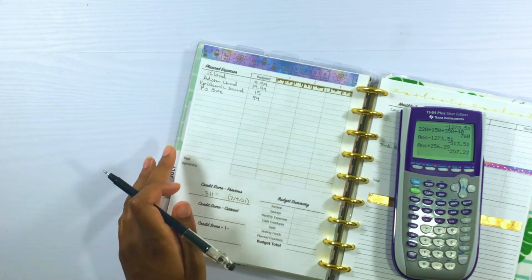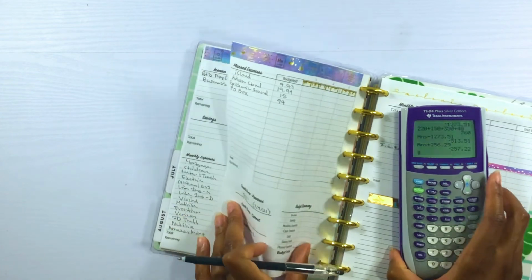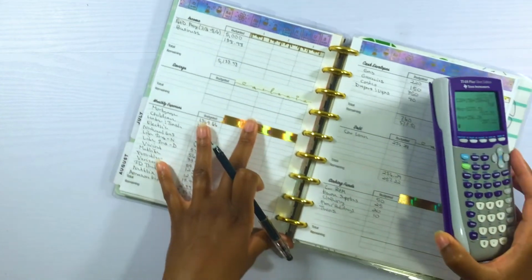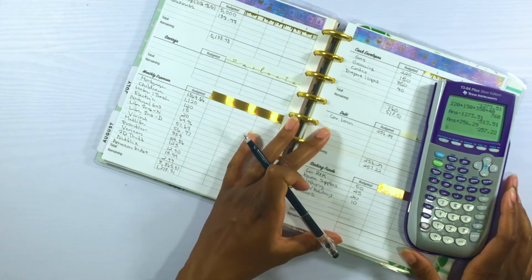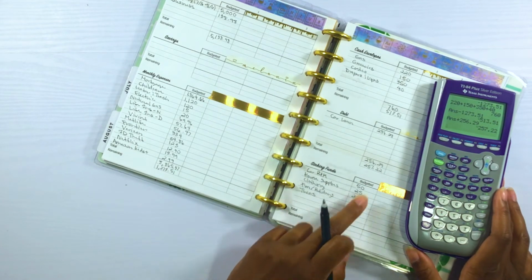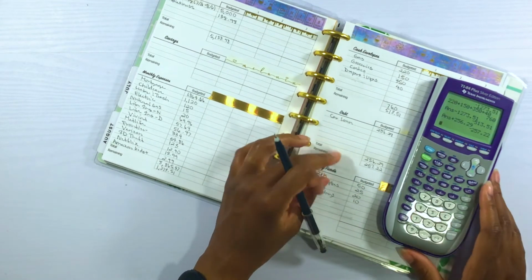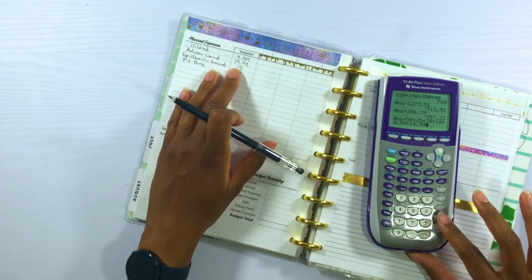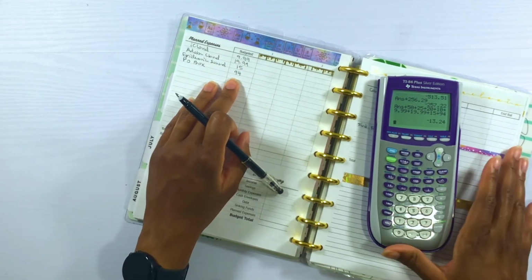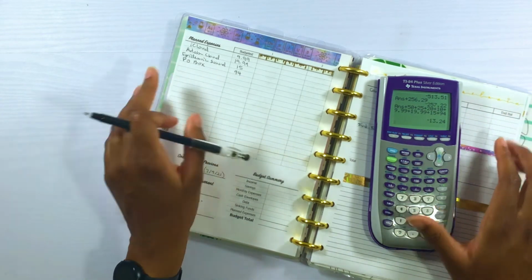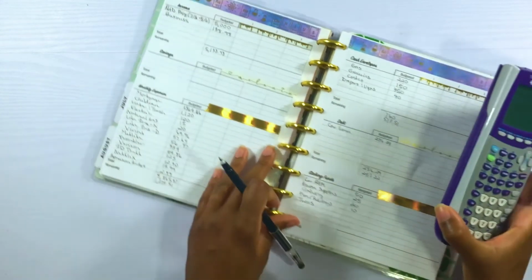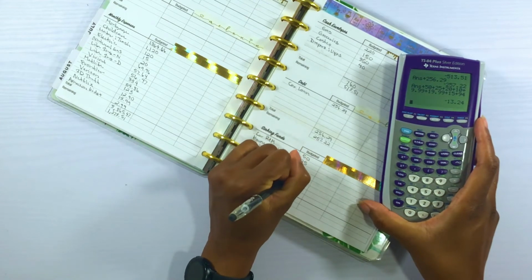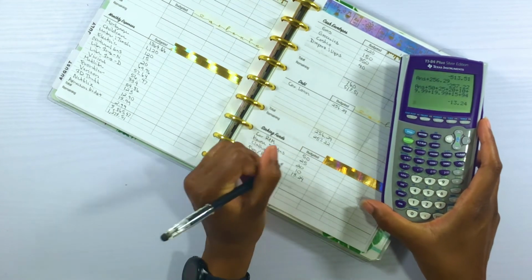Now that we have all of these, let's go ahead and see if it all fits in this last chunk of change that we have. And then we can back into this twins number and wrap it all up. So let's go ahead. All right, so we have $13.24 left. So I'm going to go ahead and plug that $13.24 into the twin sinking fund.